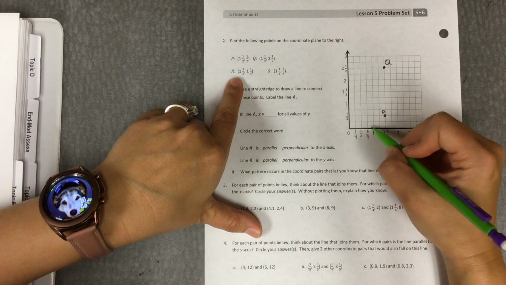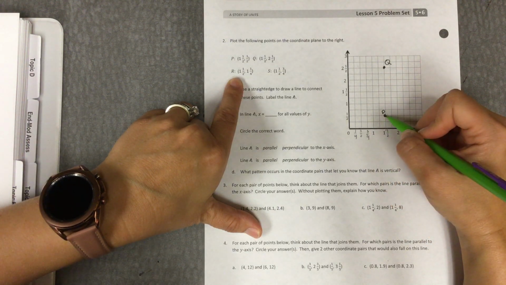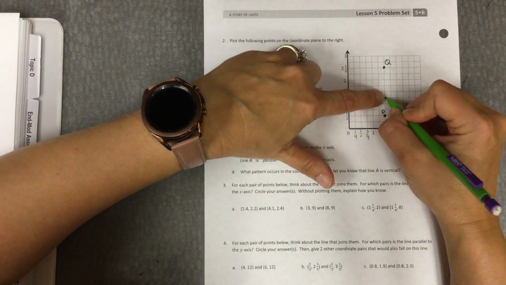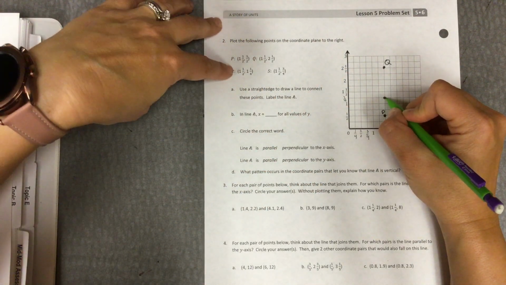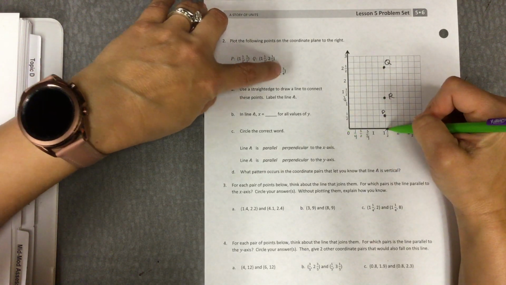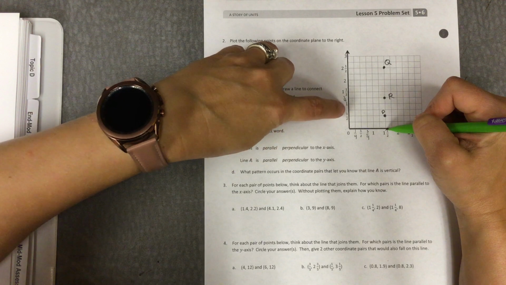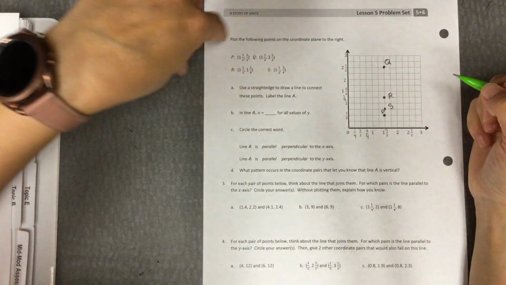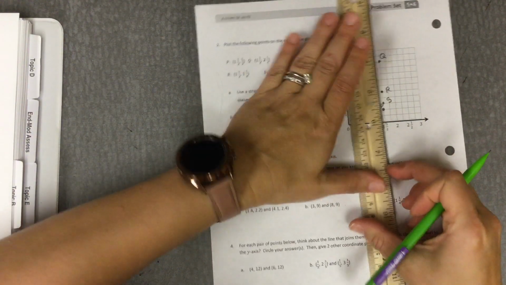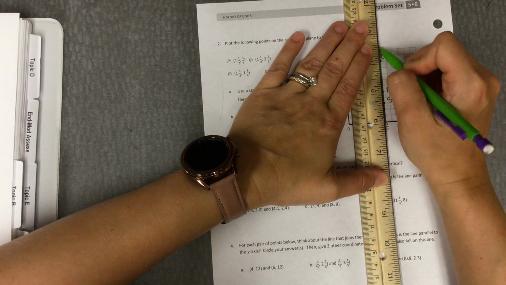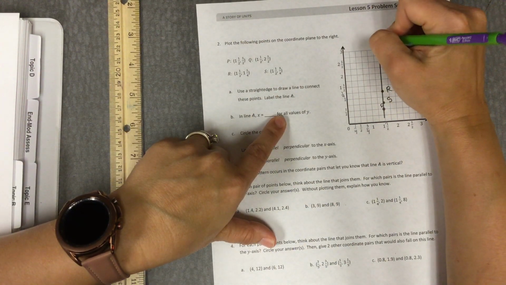R is 1.5 and then 1 1/4. And so I know that this is where that fourth is. So I'm going to go ahead and label that as R. And S is 1.5, and then I'm going to go up 3/4, which I know is right there, and I'm going to label that as S. And it says use a straight edge to draw a line to connect these points. So I'm going to go ahead and connect them, and I'm going to label this H.